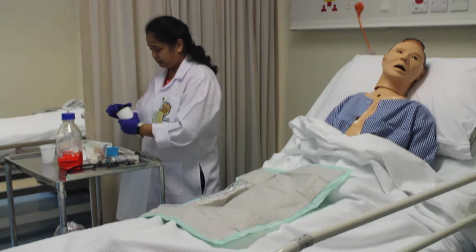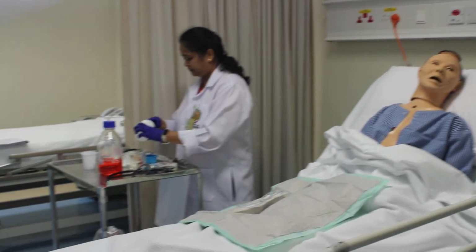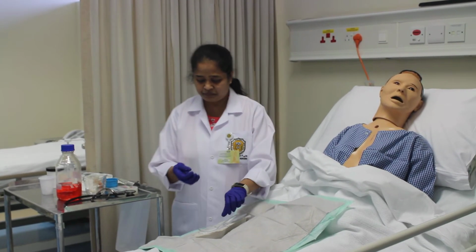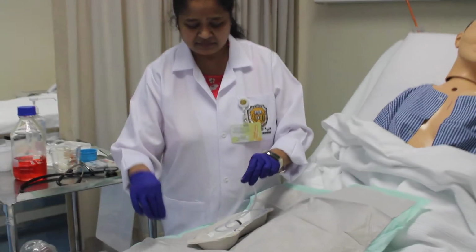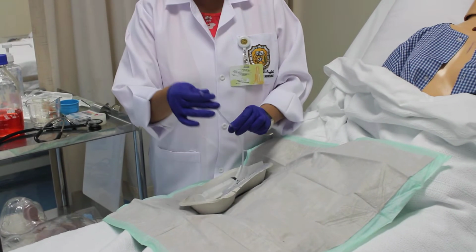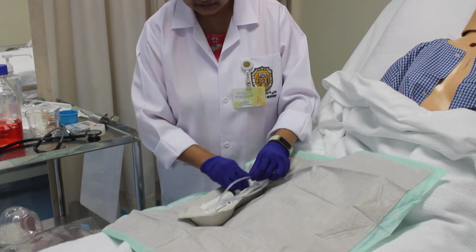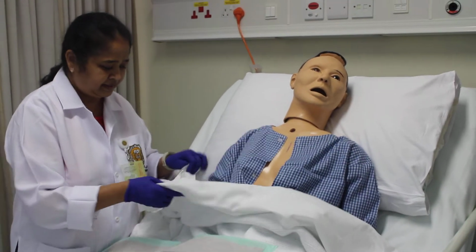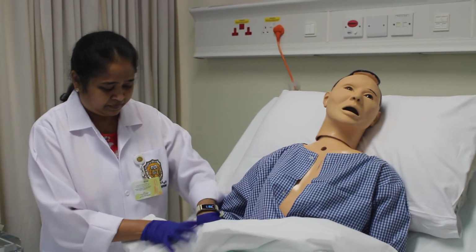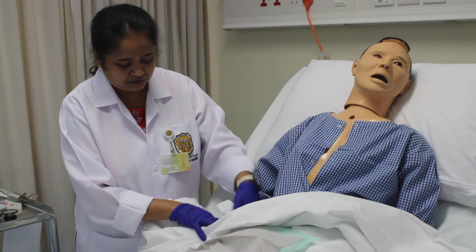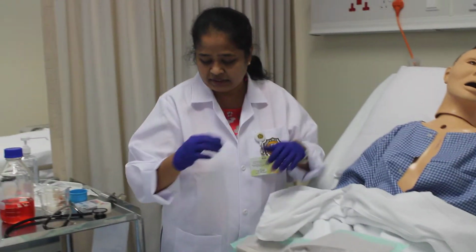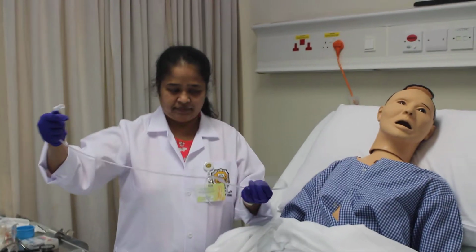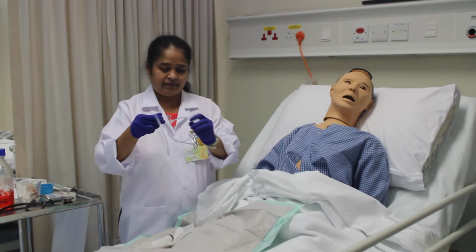You need to apply a little bit of Vaseline. Ideally it should be jelly which should be applied, but for the mannequins we don't have it, that's why we are applying this. Sir, you can have a tissue in your hand. If it is a real patient, you give a tissue and water also, so that in between when we are asking him to swallow, he can swallow it. Shall we go ahead with the procedure, sir? Are you okay? Okay.